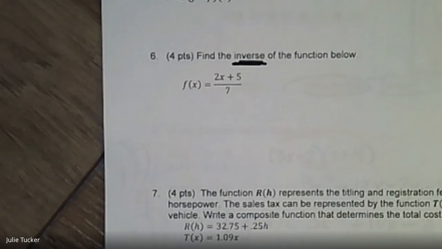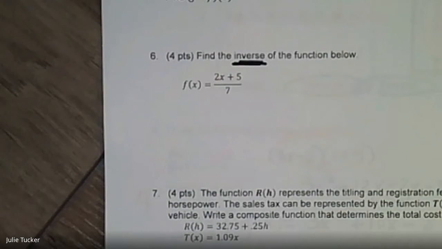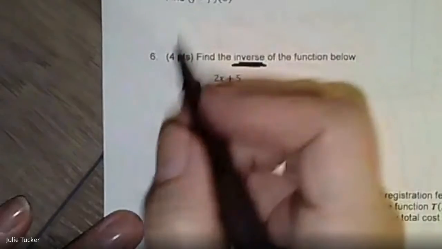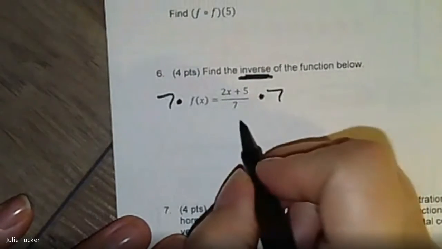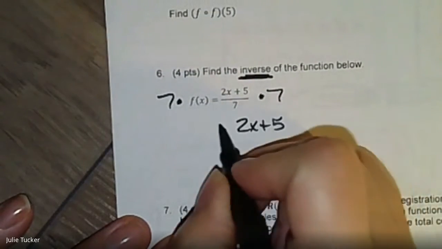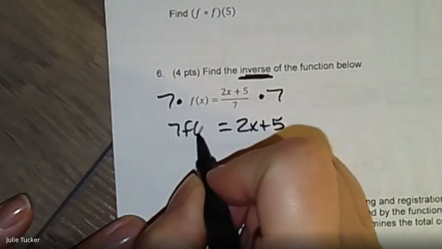Multiply times 7 on both sides? We're probably doing the opposite. Oh, because we're doing the opposite? Is that what you want me to do? Yeah. Okay, so if I go times 7, like it is now, then I have 2x plus 5 equals 7 f of x. Now what?